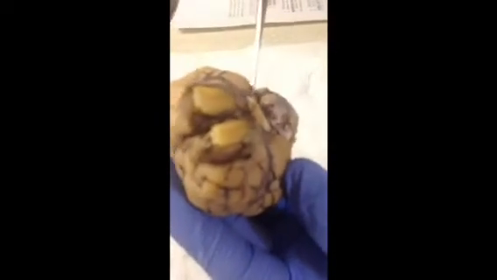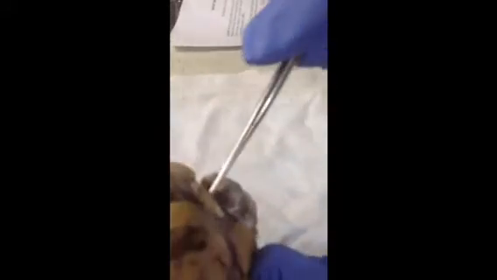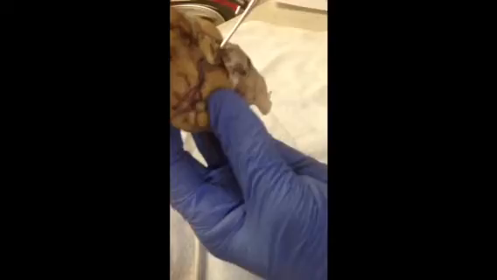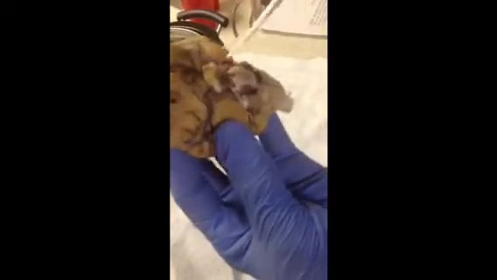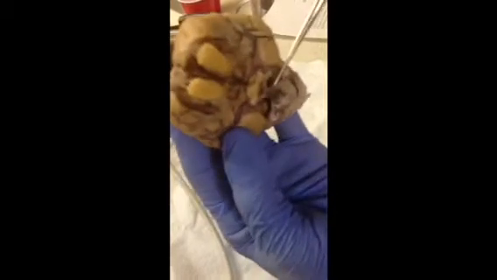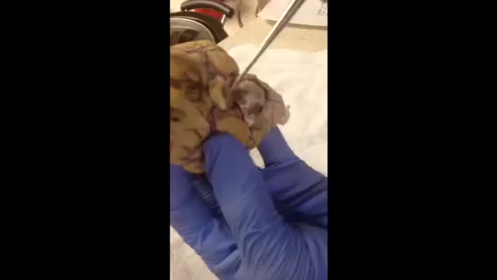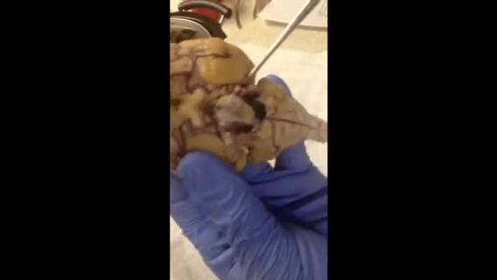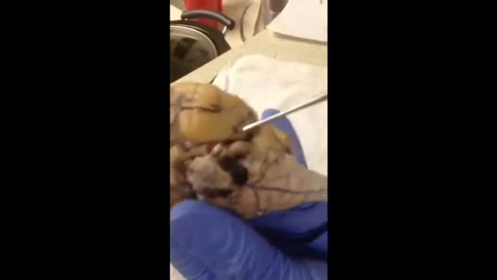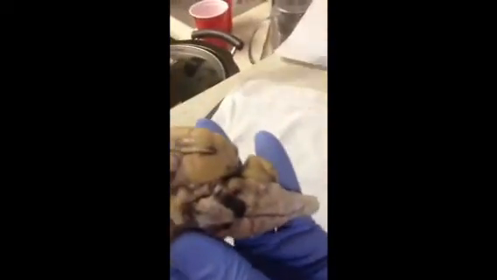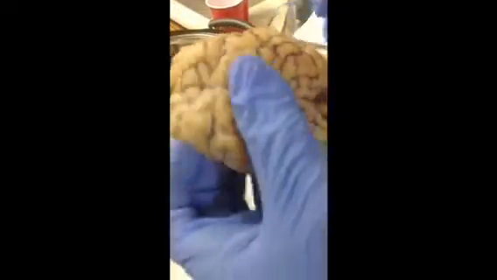The cerebral peduncle is like a connection. You can find the cerebral peduncle right here. Continuing is the oculomotor. No, let's go back here.